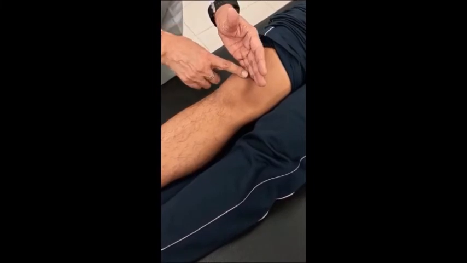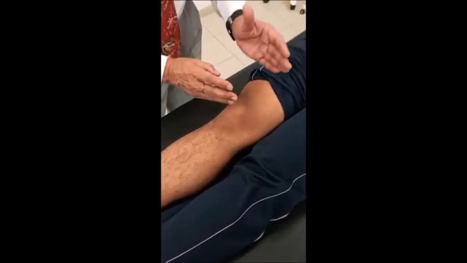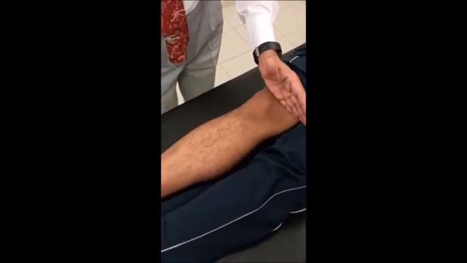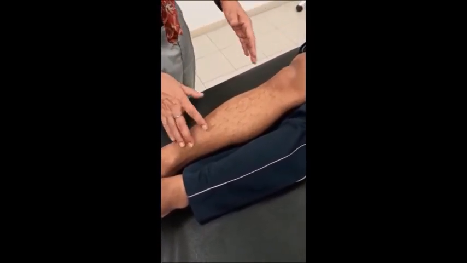If the superior pole of the patella is also up and the medial malleolus is also up, it means the shortening is in the femoral component. If the superior pole of the patella is the same and the medial malleolus is up, it means the shortening is in the tibial component.